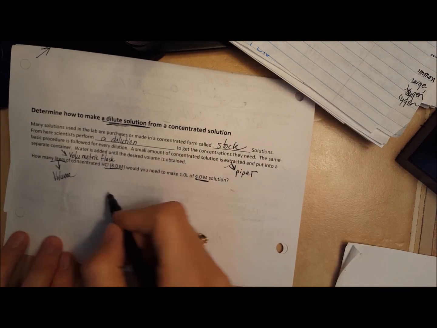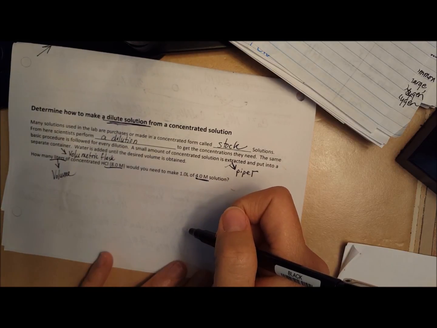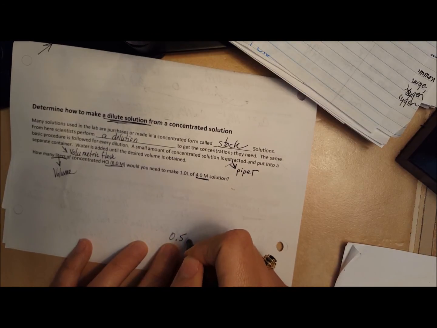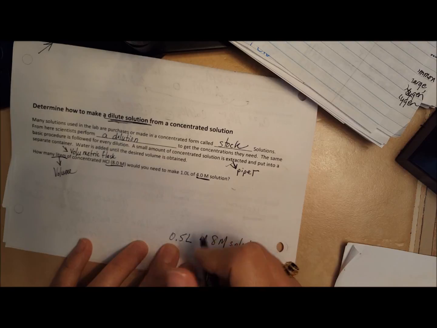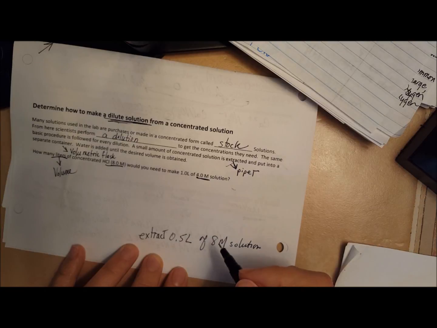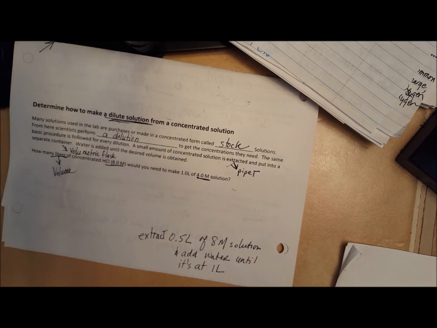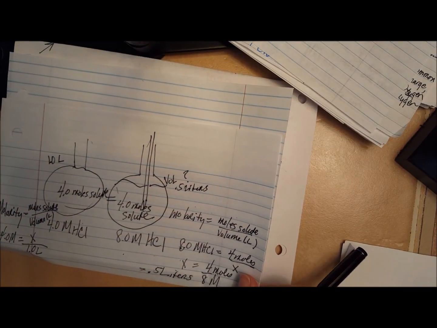So, if you were to do the math, you would work it out here, so make sure you do that when you turn it in and you get credit for it. And also, when you get your answer, write 0.5 liters of 8 molar solution: actually extract 0.5 liters of 8 molar solution, and add water until it's at 1 liter. Okay, so that's going to be your answer, but make sure you show your work where I did the math here. Alright, now that's the long way.